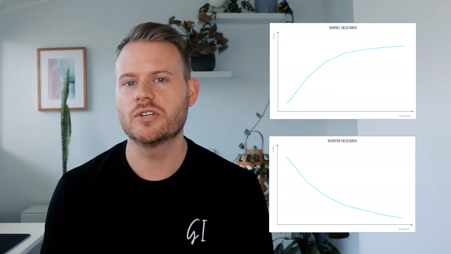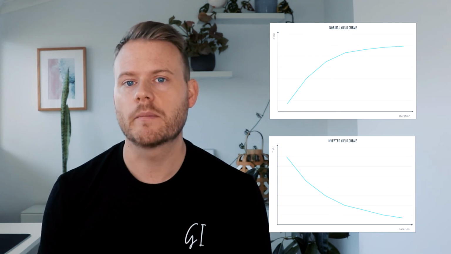Now, that's not always the case. Sometimes longer duration bonds can give you a lower yield, and that's when we get an inverted yield curve. And if I do an advanced guide to bond investing, I'll go a little bit more into the inverted yield curve and why it's a precursor, or normally a precursor, to a stock market crash.